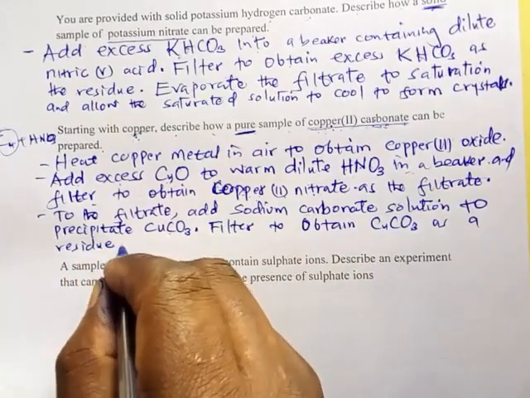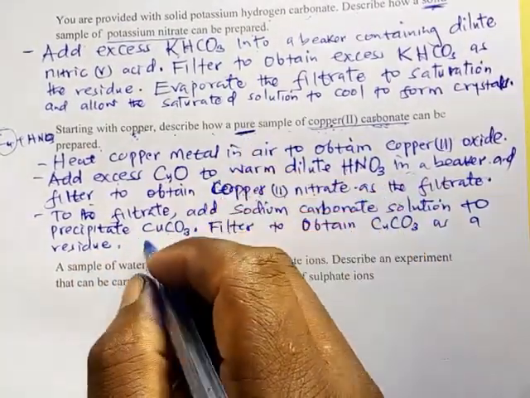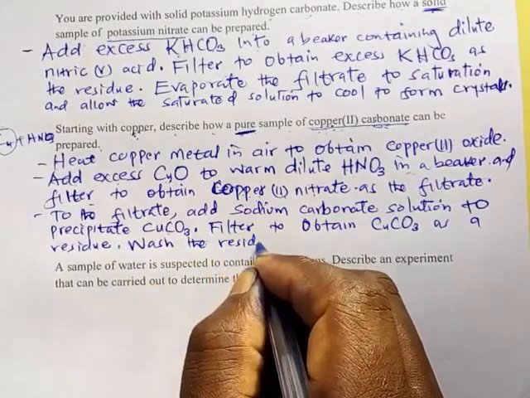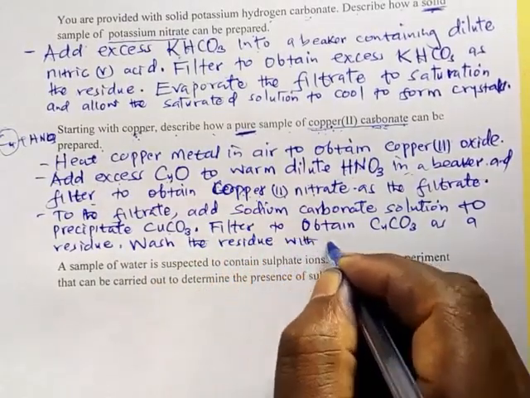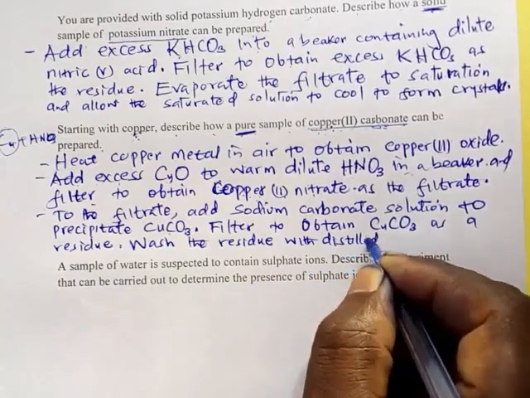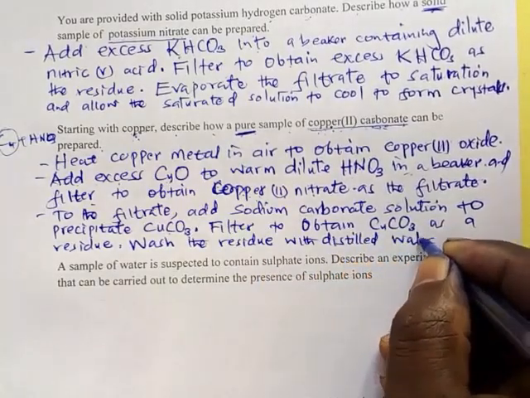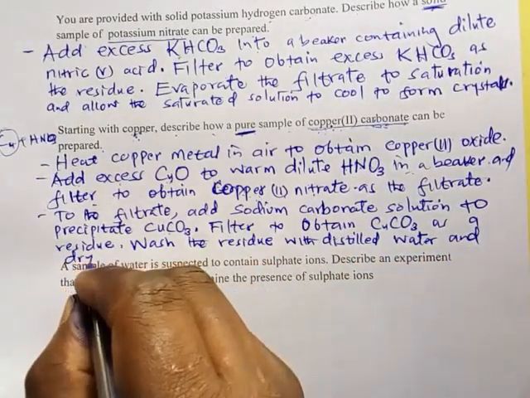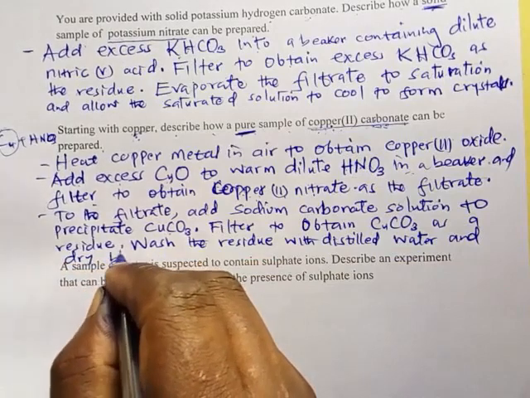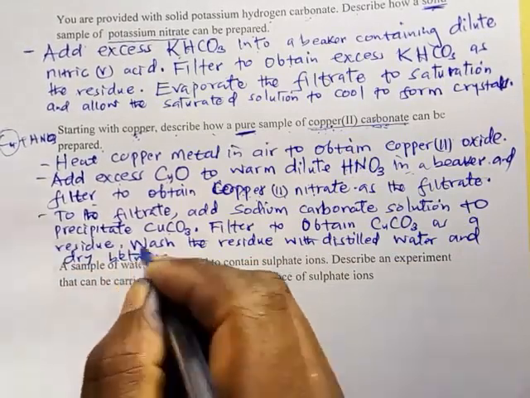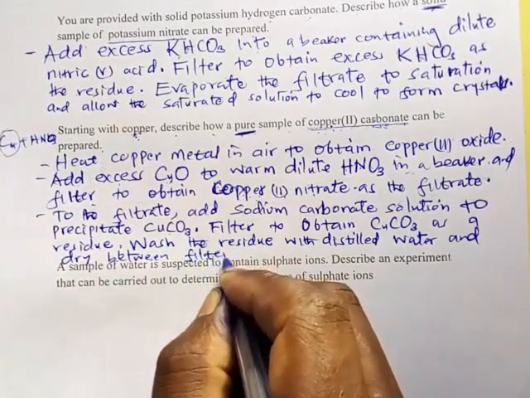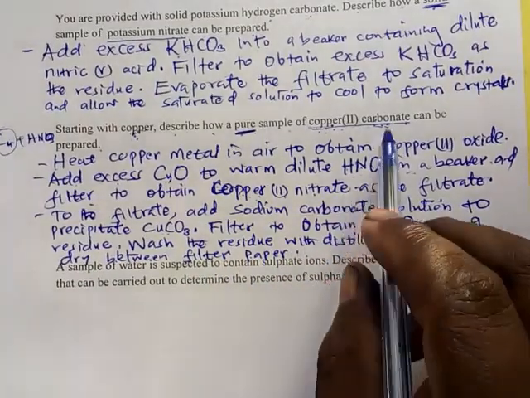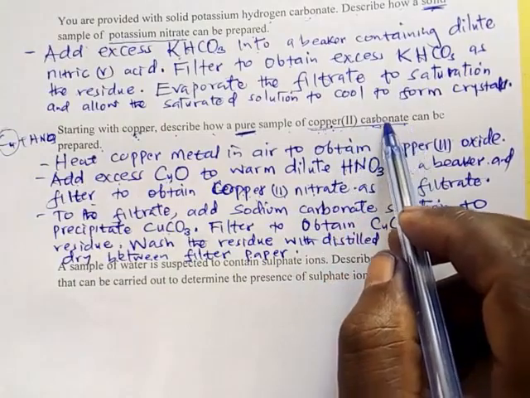Because we were told pure, you need to wash it. Then wash the residue with distilled water, and then dry between filter paper. So up to that point, you have prepared copper 2 carbonate.